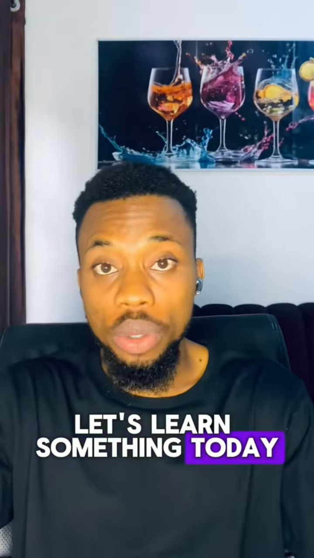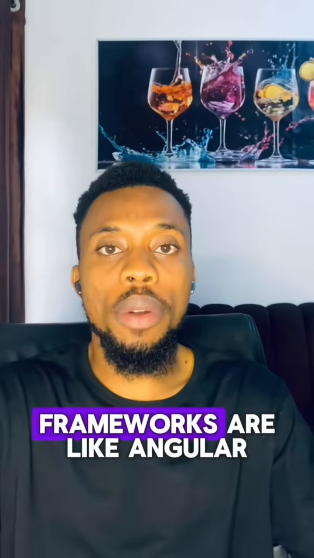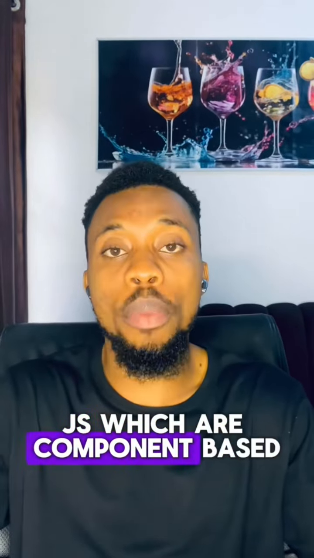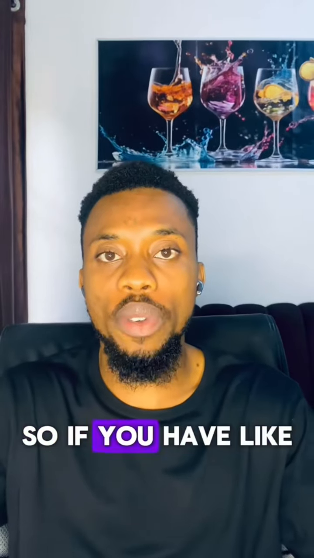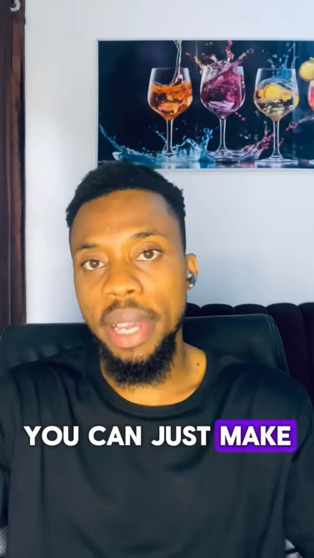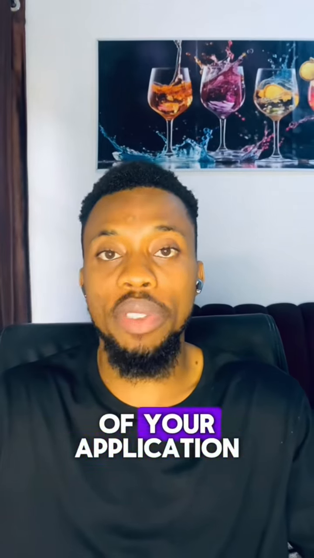Let's learn something today so you don't go and crash your server. You know how modern frameworks are, like Angular, React, Next.js, which are component based. So they rely on components, so you can reuse components. So if you have an entire section of a particular type of feature, you can just make it a component and then reuse it in different pages or in different parts of your application.